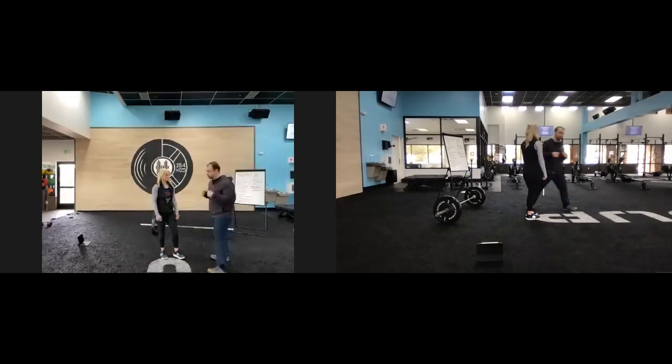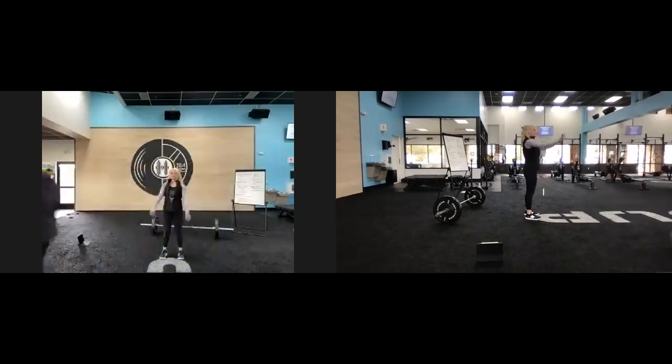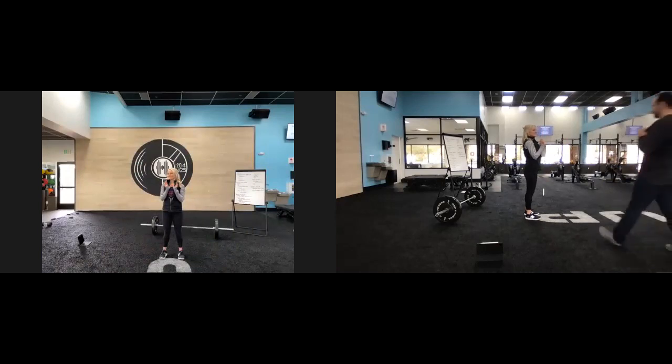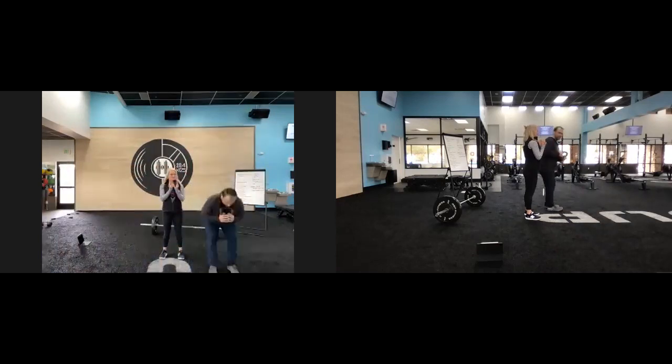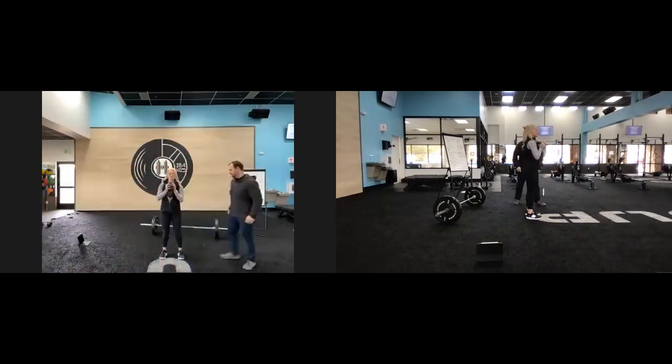So you just give her a kettlebell. Look at this, we got kettlebells. Awesome. So she can take her kettlebell, hold it, and hinge back and see if that changes anything for her too.